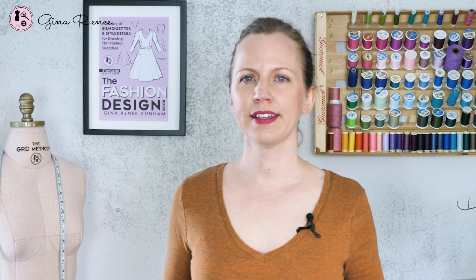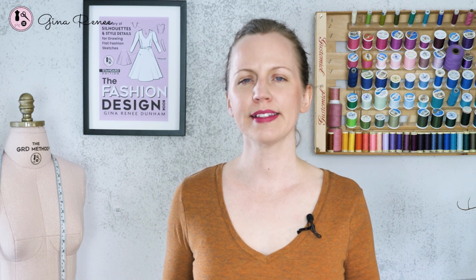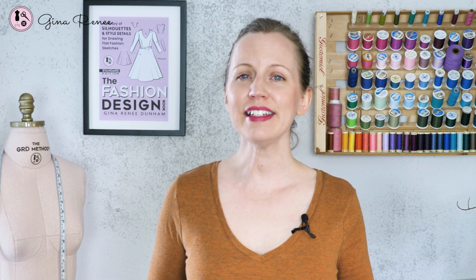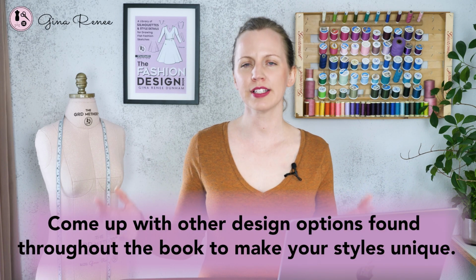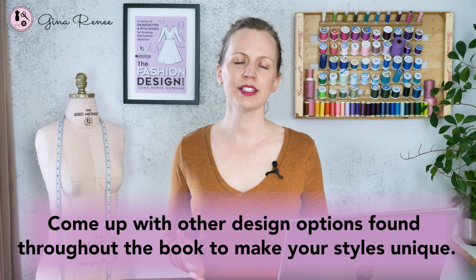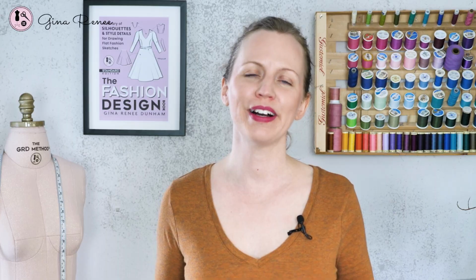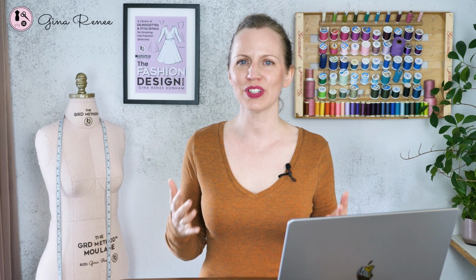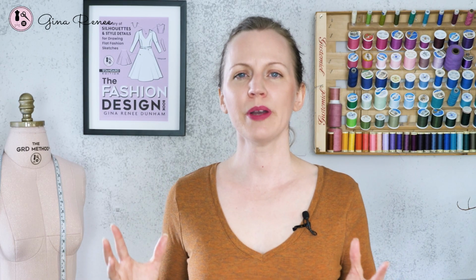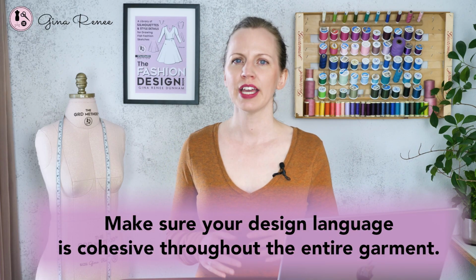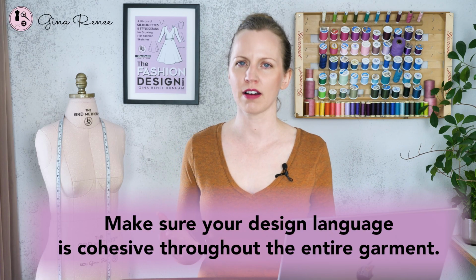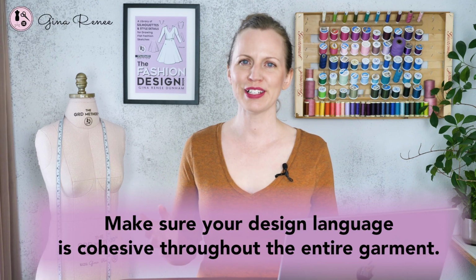Consider other design details that you can change, like the waistband heights, the type of closures, top stitching, adding belts, and adding design lines. Besides the silhouette that's there, try to come up with other design options found throughout the book to make your styles unique. And more than likely, there are going to be things that are not in the book, and that will push you to start sketching those ideas on your own. So the big takeaway here is choose the silhouette you want and make sure that your design language is cohesive throughout the entire garment, plus whatever you're going to wear it with.